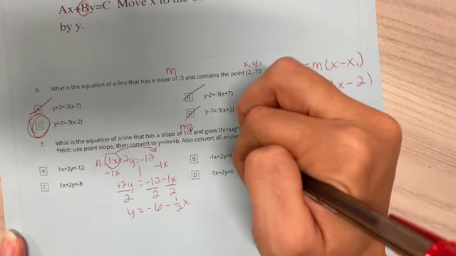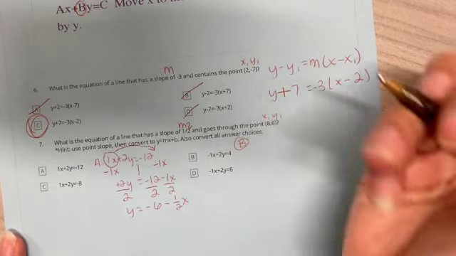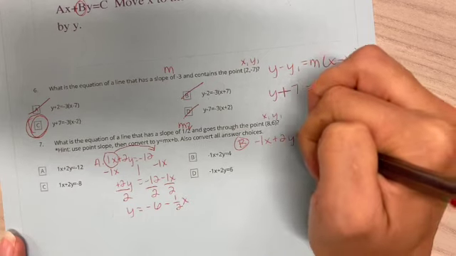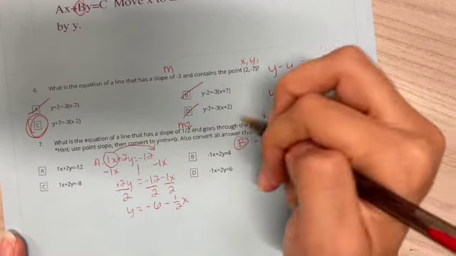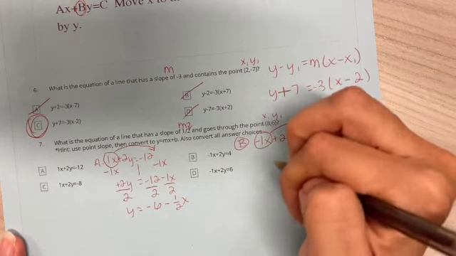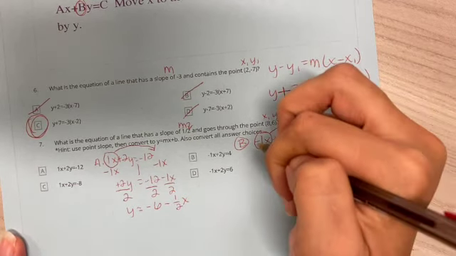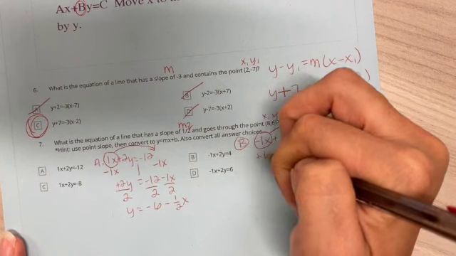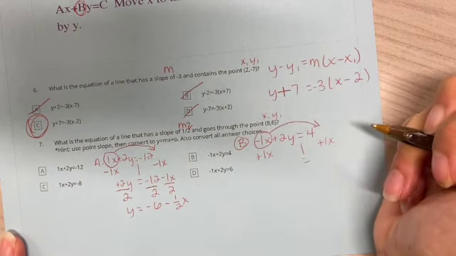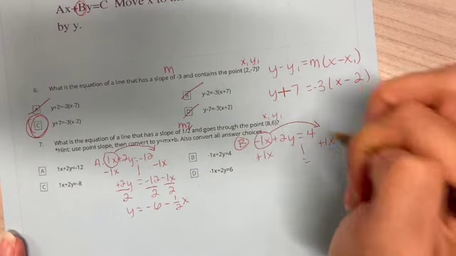Let's do answer choice B. And I may need some more paper. So -1x plus 2y equals 4. First step, always move x all the way over. Drop my equal sign. This is a -1x, so I'm gonna do plus 1x this time. Hop on over, plus 1x over here, because if I do something here, I have to do it there.